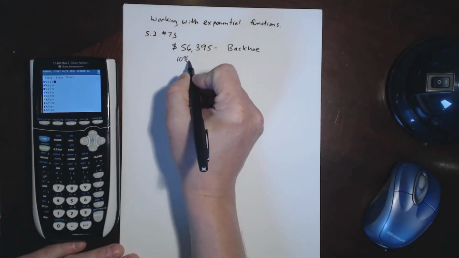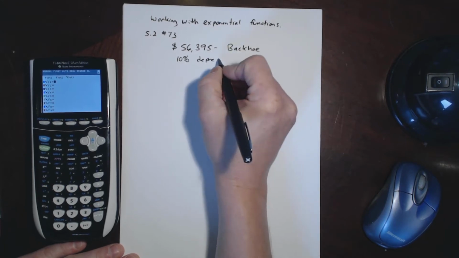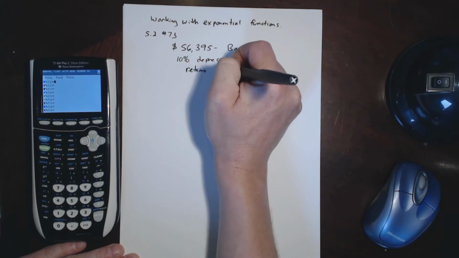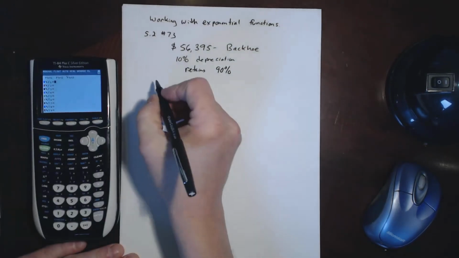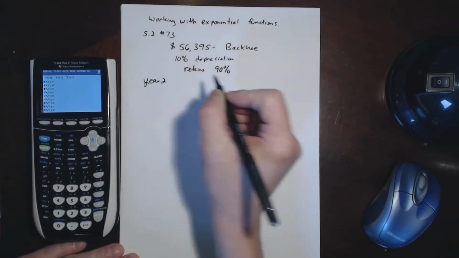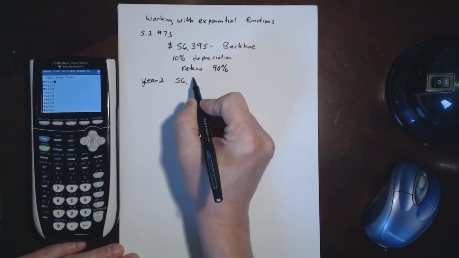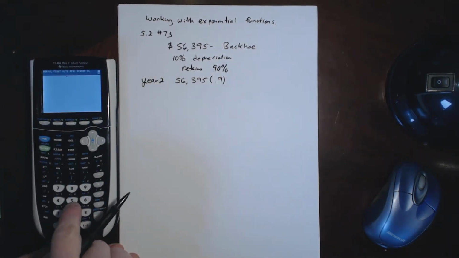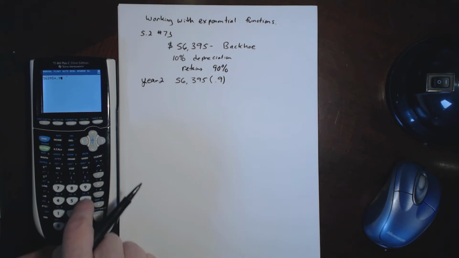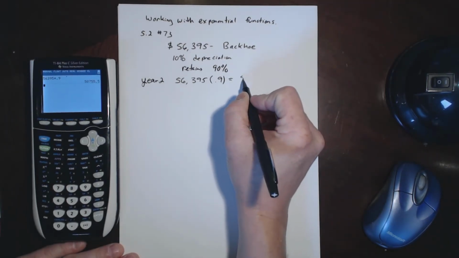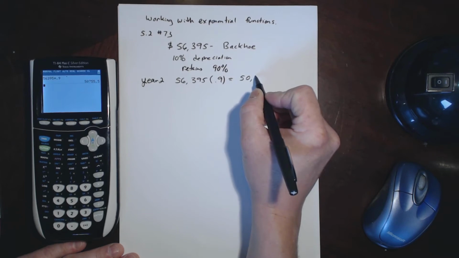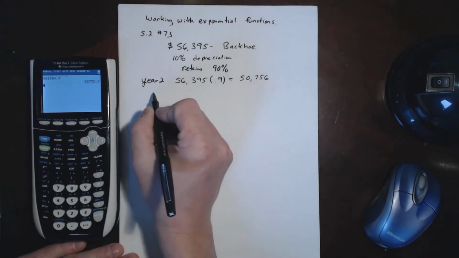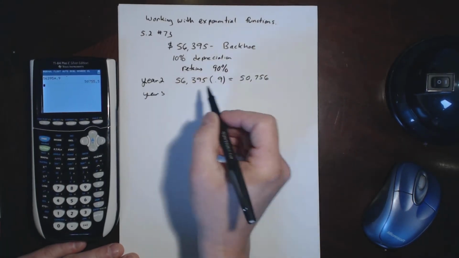So it has a 10% depreciation. So that retains 90%. So if we look at what happens in year 2, we're going to take that $56,395 and we multiply it by 0.9. And that gives us the value of the backhoe in the second year, about $50,756.